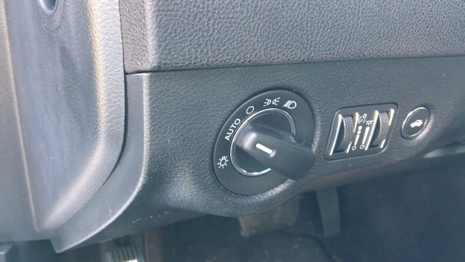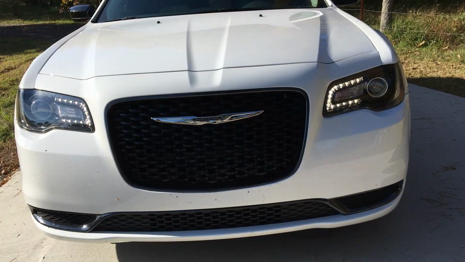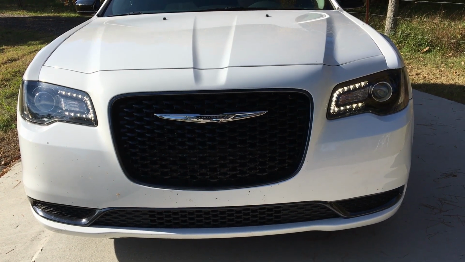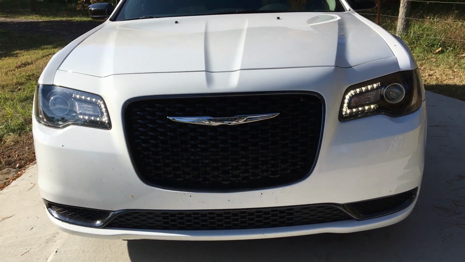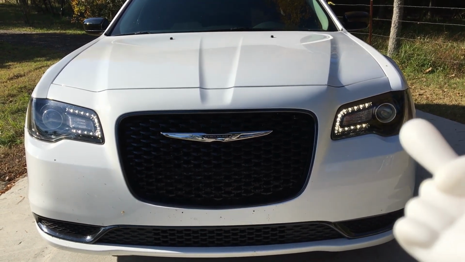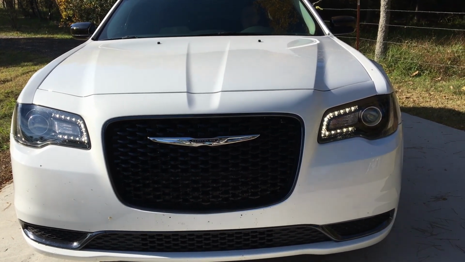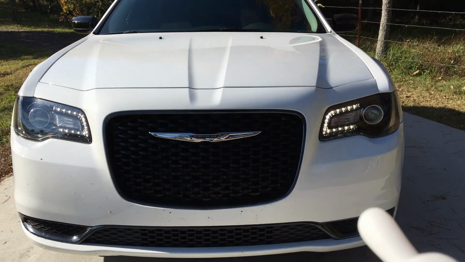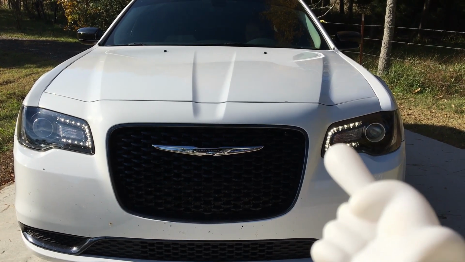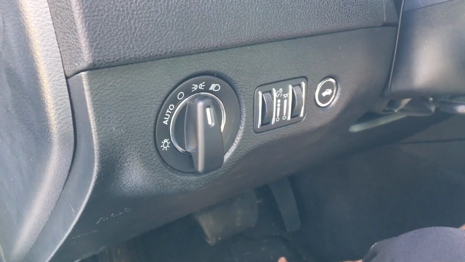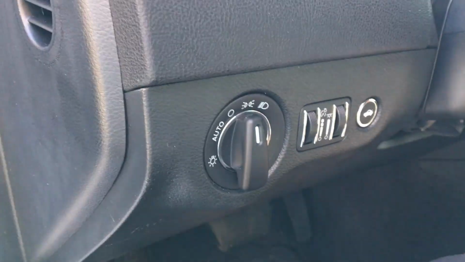Alright, so now I'm going to turn the switch to the off position, like so. Okay, so as you saw, the light switch is on the off position, but nothing changed. Now obviously if this would have been at night, the headlights would have been on in the auto position. Then when we switched to off, the headlights would have gone off. But as you see, the daylight running lights are still on, and these would still be on if it was nighttime.